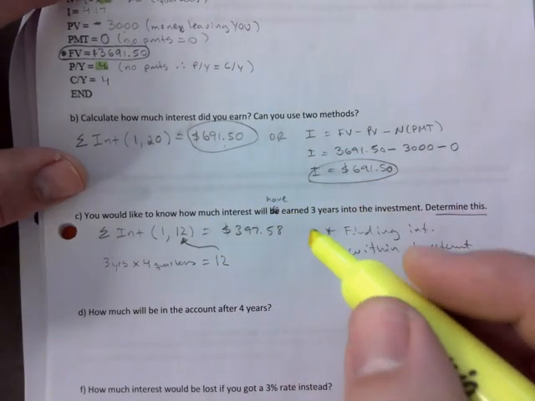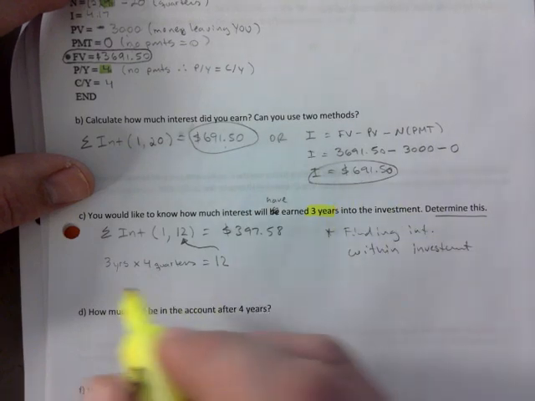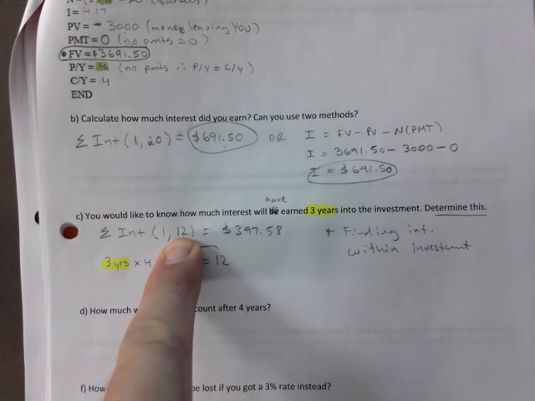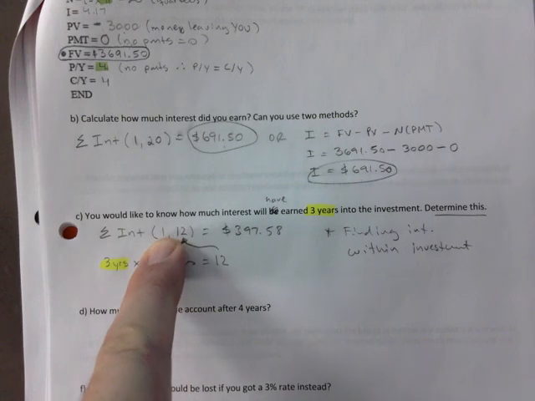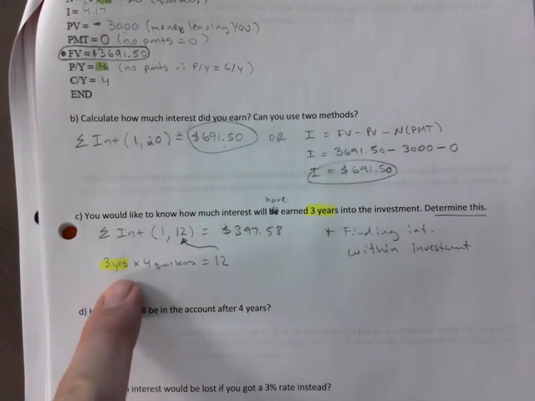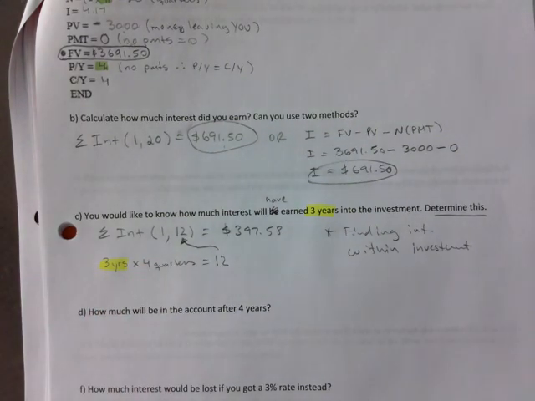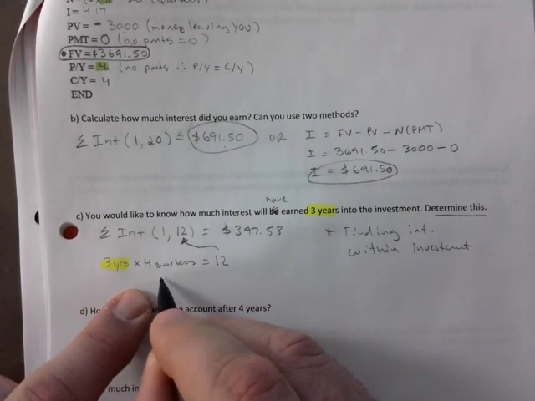Right, so you know that it's only 3 years. So we don't just plug in 3 years there. You can't do that, because that would just be the first 3 quarters, right? We go 3 years times 4, the 4 quarters, because it's compounded quarterly, or the PY. This is PY, by the way.